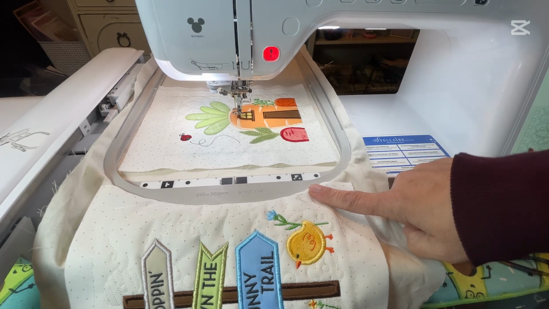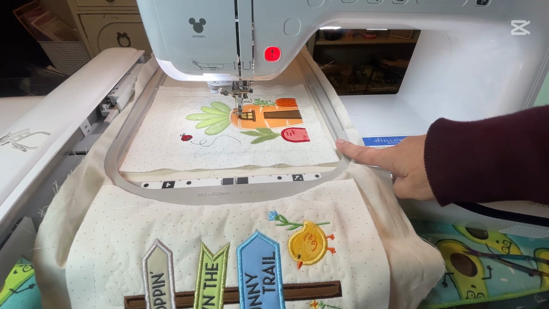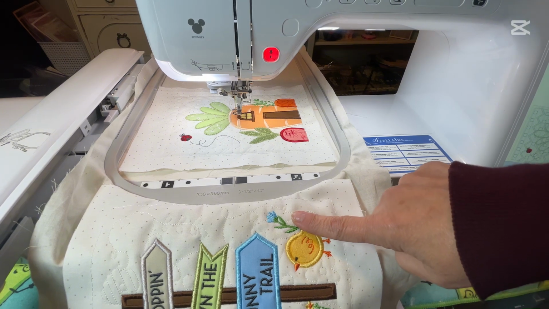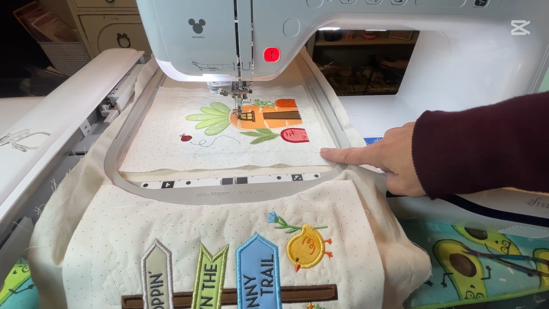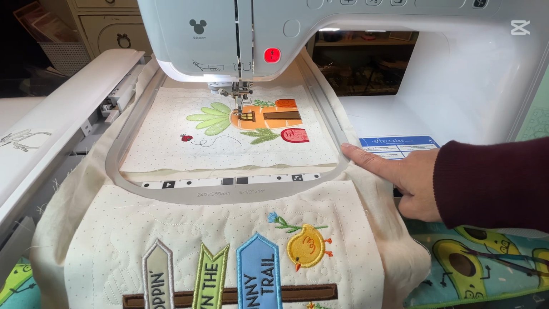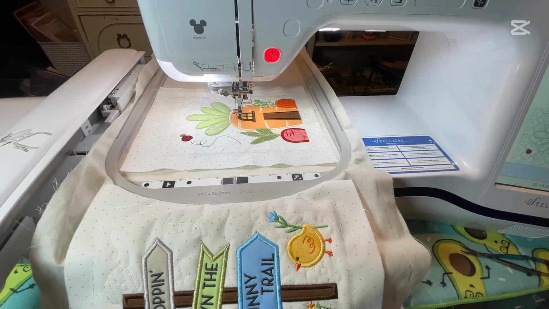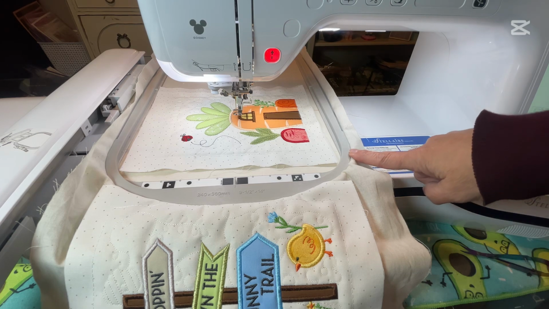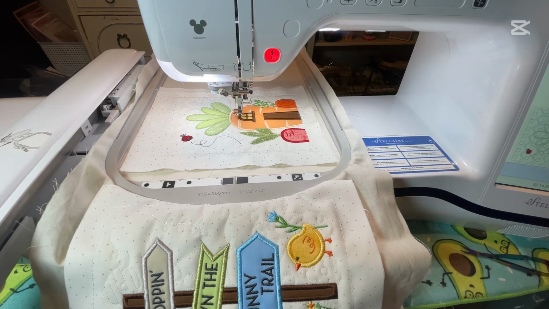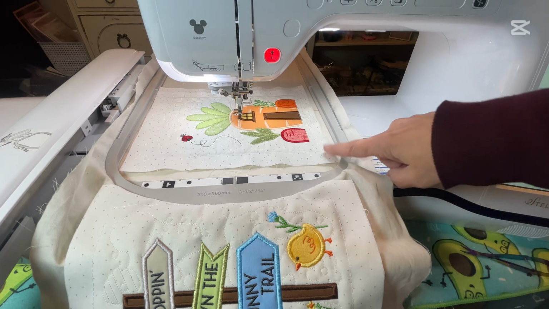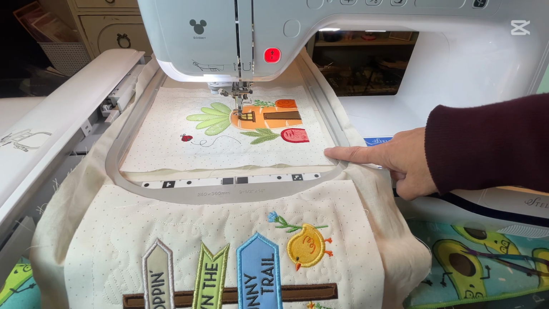So you can see I have my large hoop back in my machine, and I still have the sign block attached, and I did the carrot house. I took my hoop out and just finished up the little 3D door and the bunny, and I'm ready to do the mushroom house. Now I think I have enough space at the top of my hoop to put that instead of having to take this out.